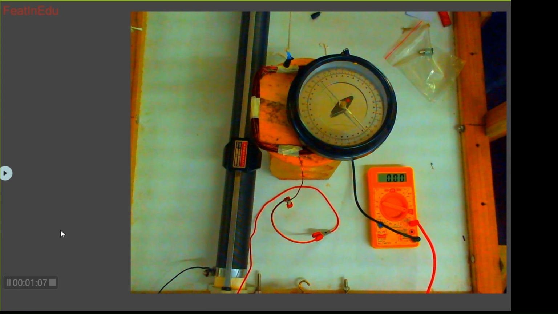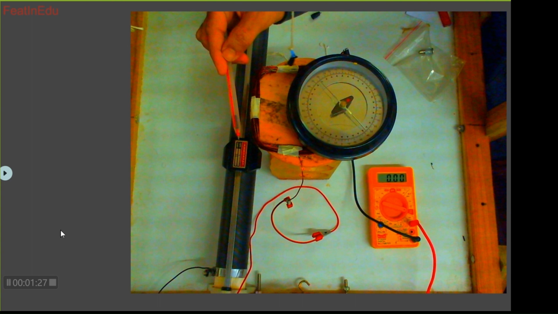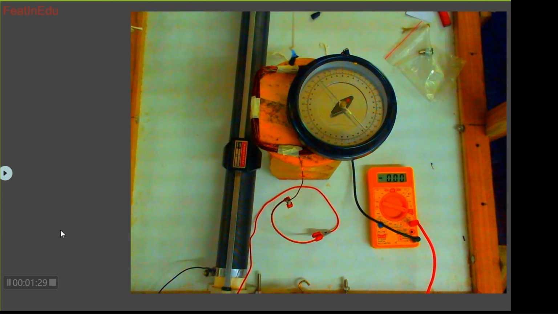So now I am going to switch on, and the current will start flowing in this coil. Okay? Now think and tell me what will happen. If I switch on, the current will start flowing in this coil, either like this or in this direction, right? So if the current flows, what will happen?